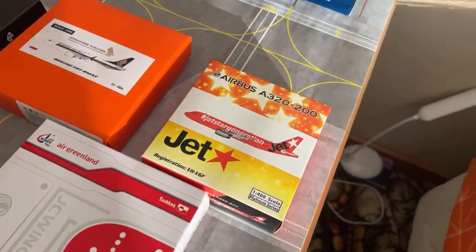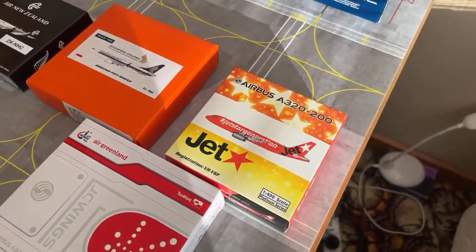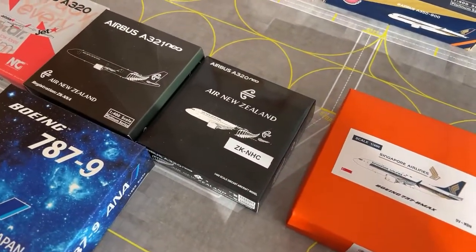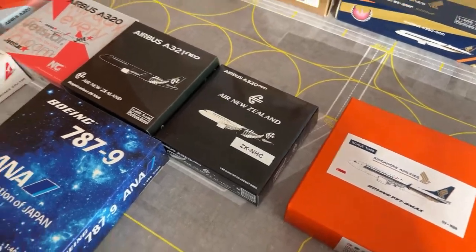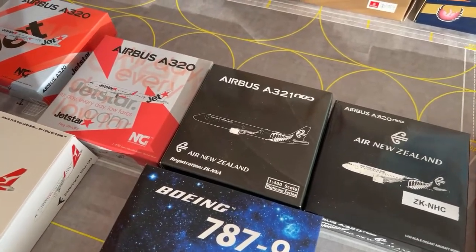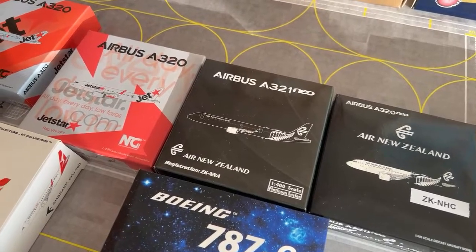At Delta 1 will be the Jetstar Jaffa A320. Bravo 2 will have the Air New Zealand A320neo. Alpha 3 will have the Blackfern livery A321neo in New Zealand.